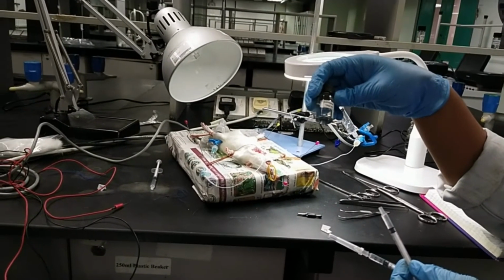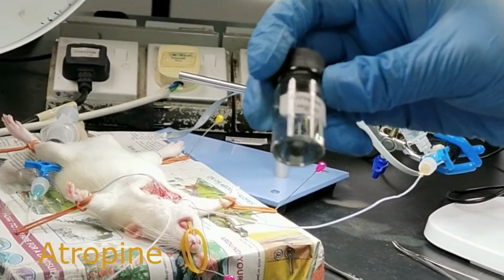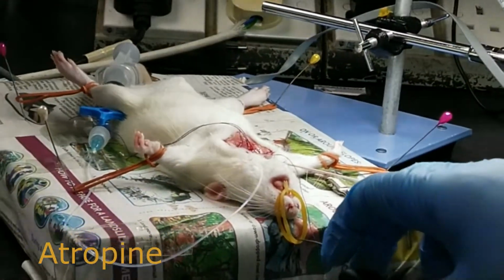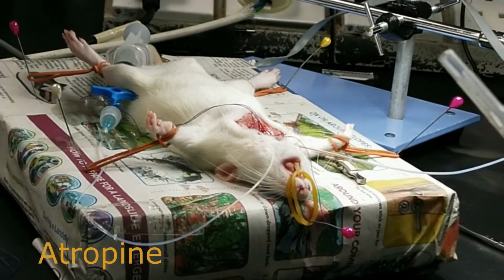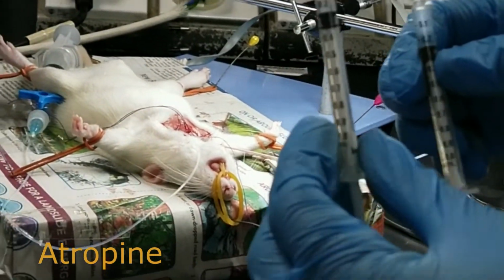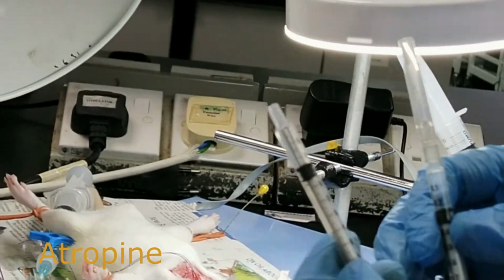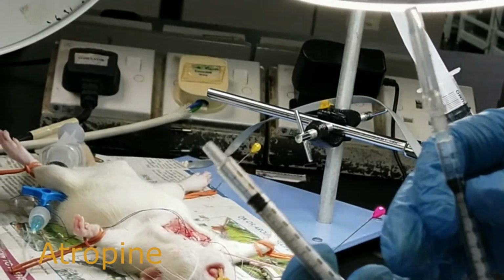So now we're going to proceed with the atropine. The concentration for atropine is 1 mg per ml, and the dosage for the injection is 2.5 mg per kg. Based on that, we need to inject the rest by using two methods. The first method is to inject through the IV, and then we're going to inject through the IP as well. So we're going to divide the total volume by 2.